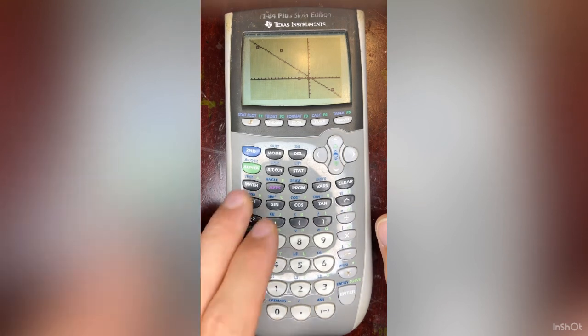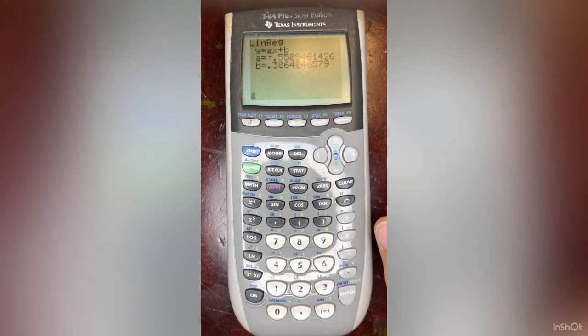Okay, so the answer to number 15, write the equation. It's another decimal number, so it would be y equals negative 0.55x plus 0.31, if we're rounding to 2 decimal places. All right, so that's how you would complete numbers 14 and 15.